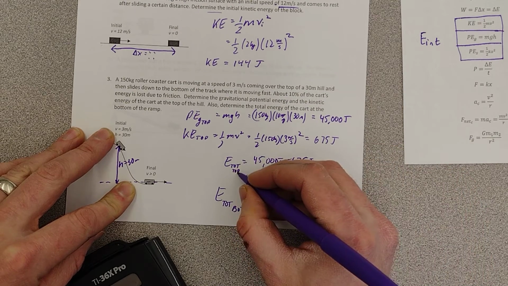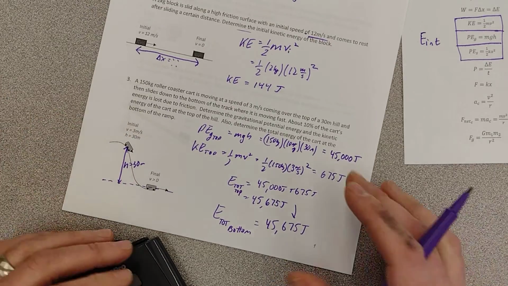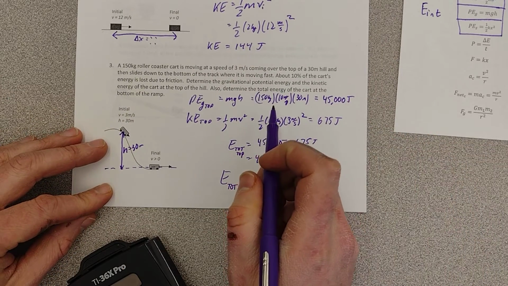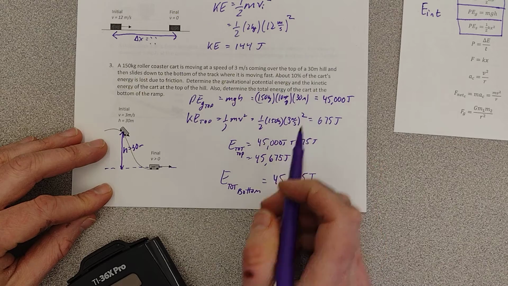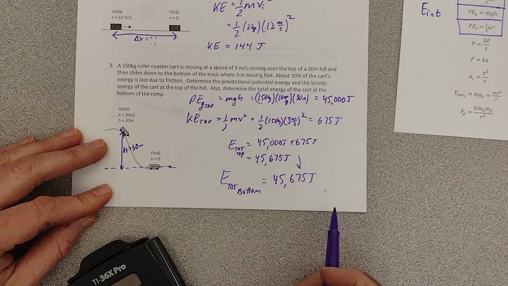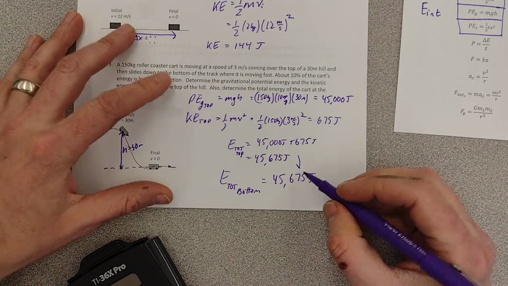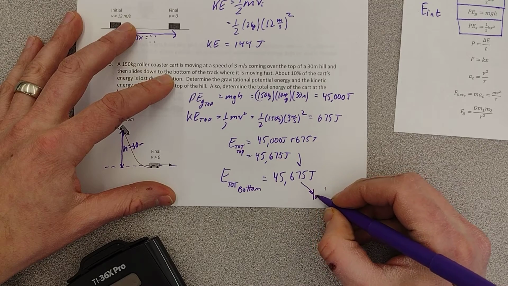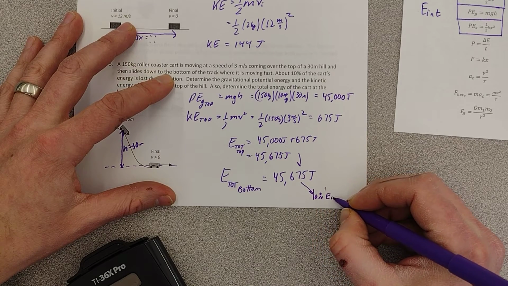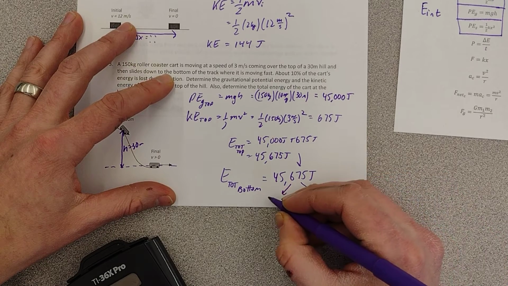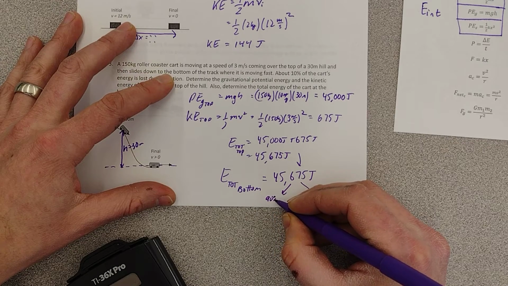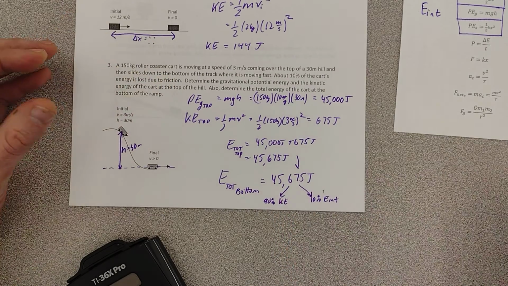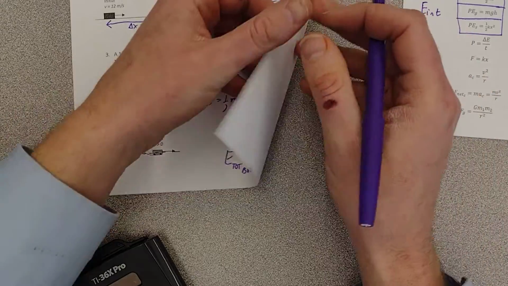Okay, we'll call the E total top. So it's got to be the same at the bottom. Now, if 10% of that was lost, goes into internal, that would mean 10% of this would be E internal, which would leave us 90% kinetic at the bottom. So it'd be divided between the two.